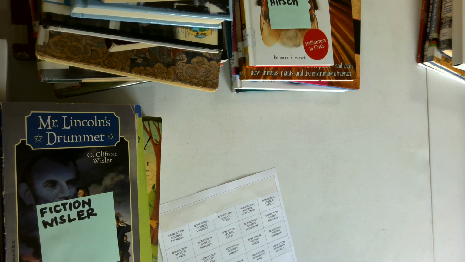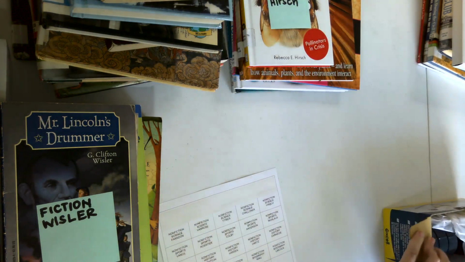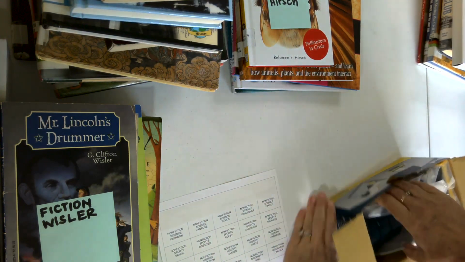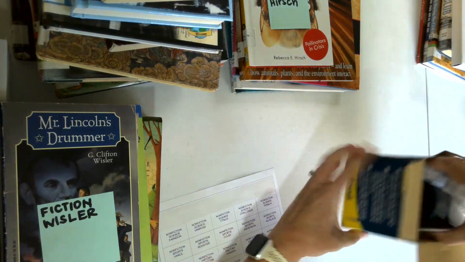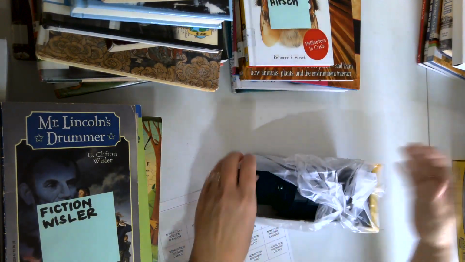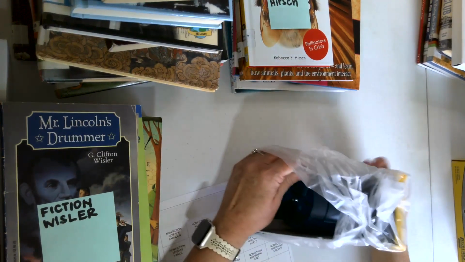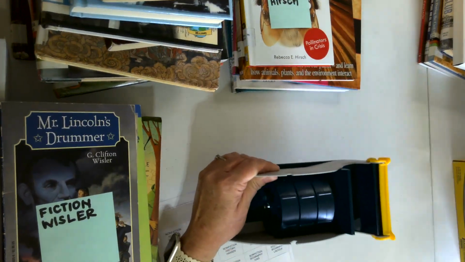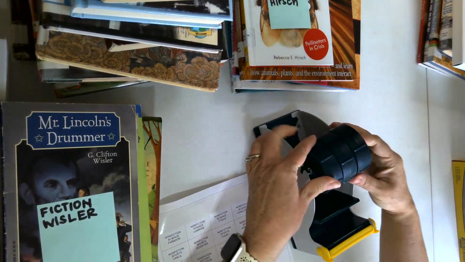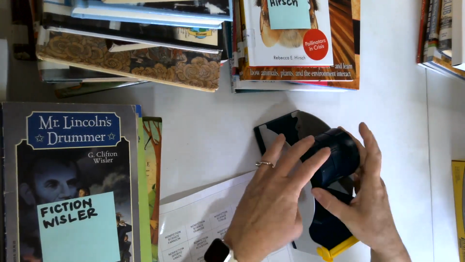So I am going to use some book tape. And I have purchased this, it's going to help me with my tape.